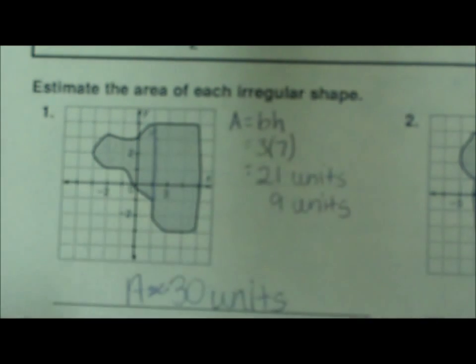Okay, you try number 2. You should get area as approximately 35.5 units. See if you can get that answer.